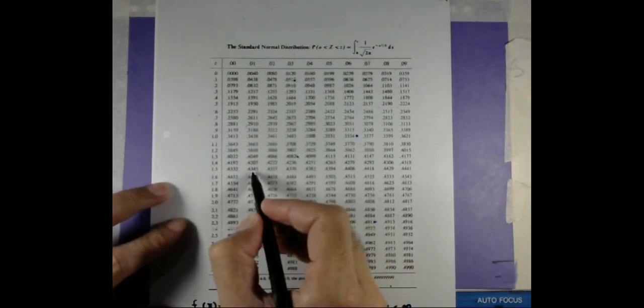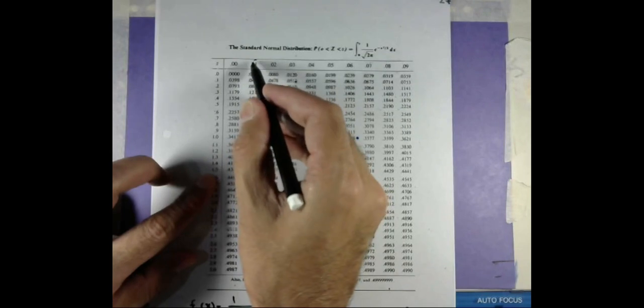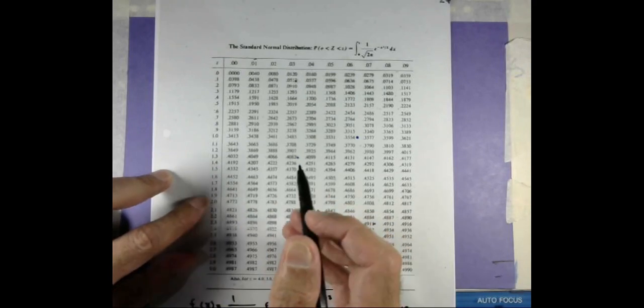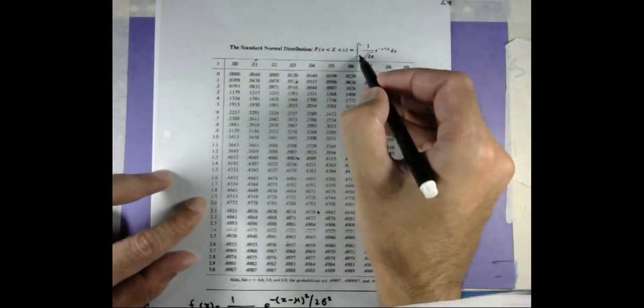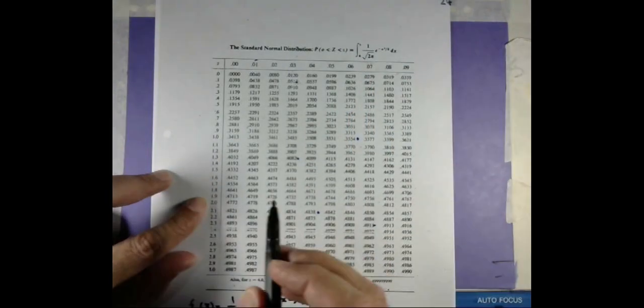How to read this table is simple. This is the total probability from 0 till 1.51. So you take this value and you take some of this value and you simply add them up. It will lead you to the total probability from 0 till that point for a standard Gaussian distribution.